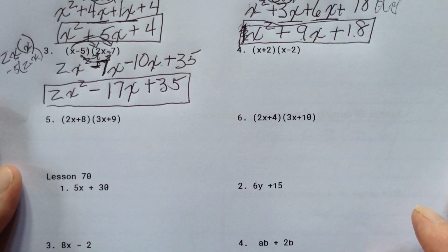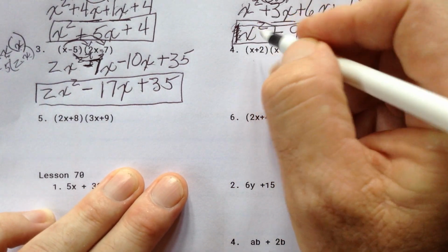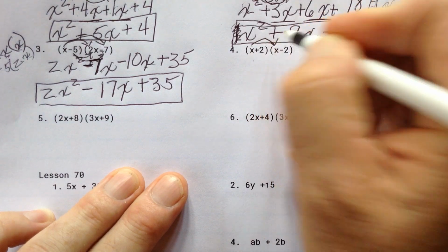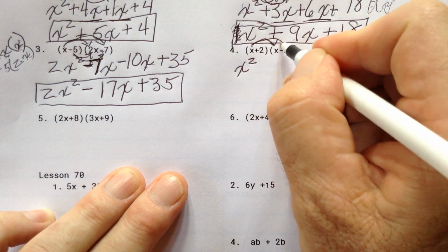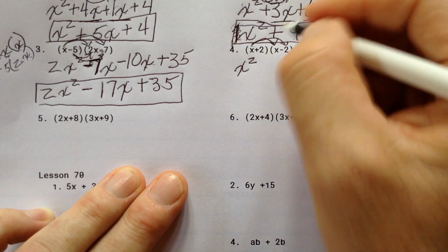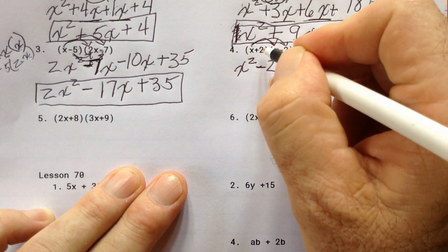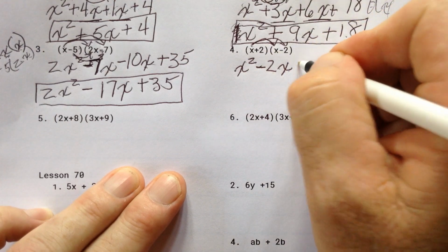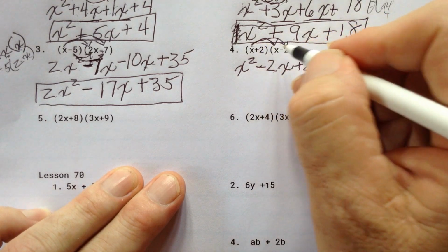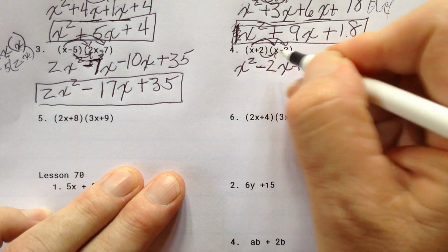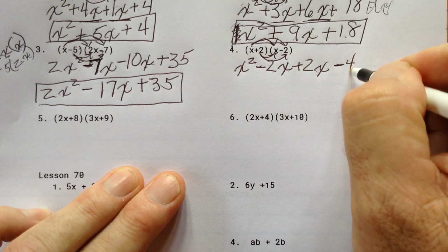Okay, so let's do another one. Number 4, I gotta go x times x. So x times x is x squared. Then I gotta go x times negative 2, that'll be negative 2x. And then a positive 2 times x, so that'll be a positive 2x. And then positive 2 times a negative 2 will be a negative 4.